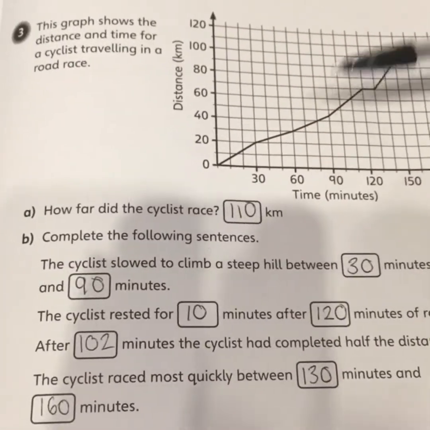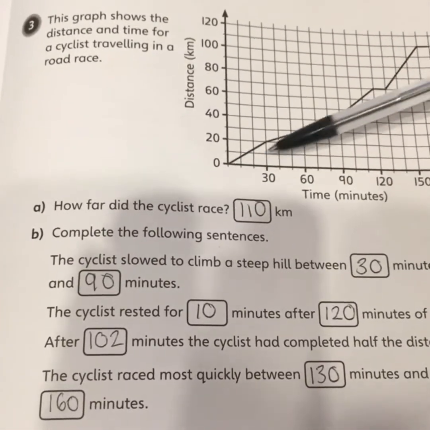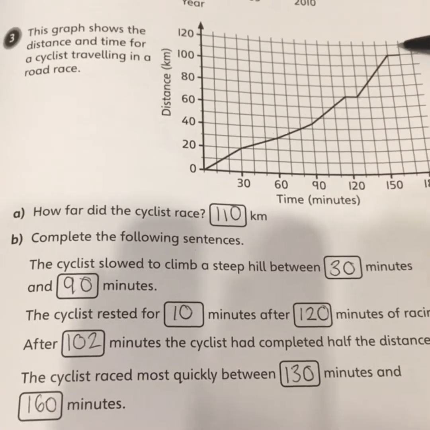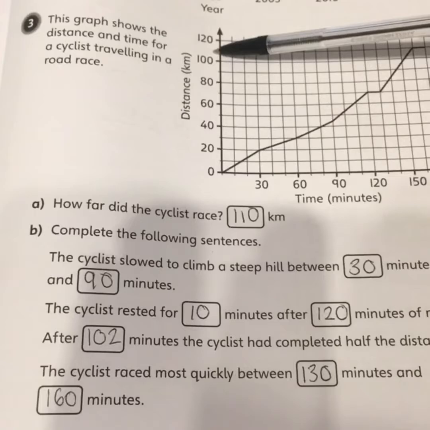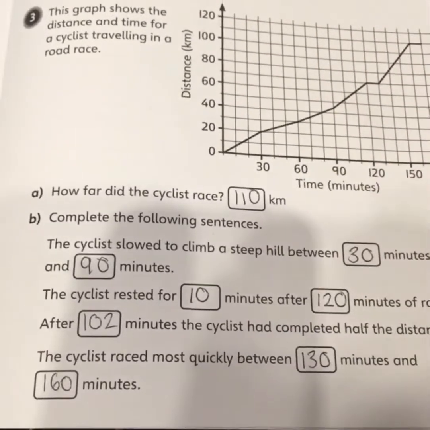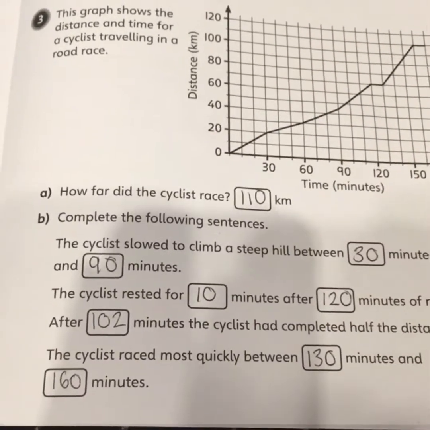So how far did the cyclist race? Well, this is him at the start, and this is him at the end. How far did he get? He went 110 kilometres. Right, these next bits were a little bit tricky, but it was basically asking you to do it almost in order.